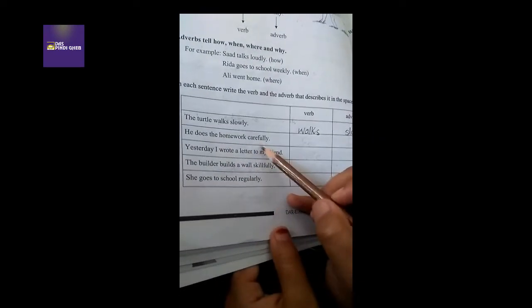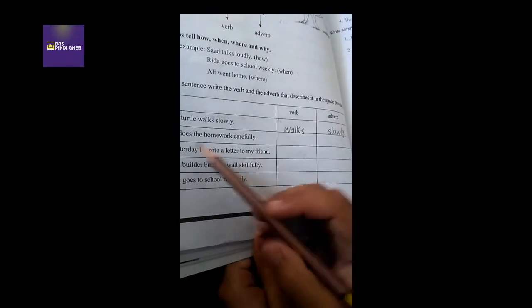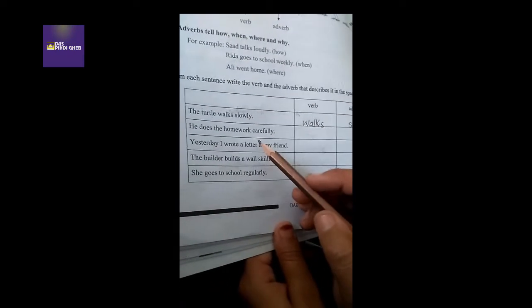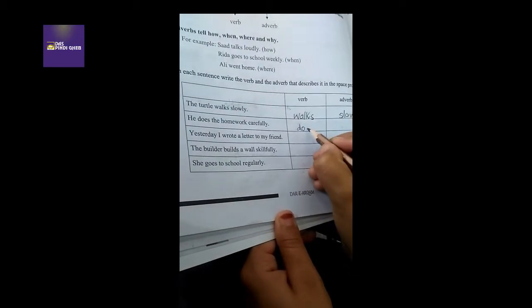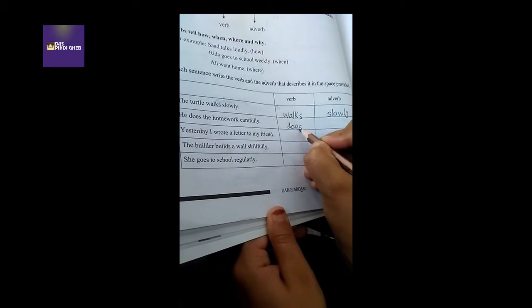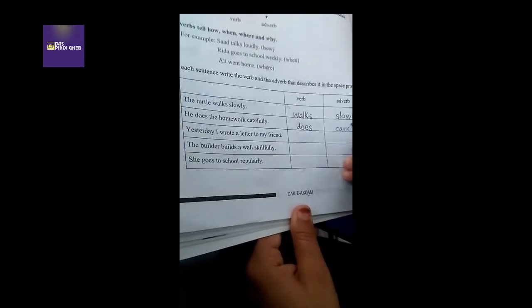He does the homework carefully. What is the verb in this sentence? Does. How does he do his homework? Carefully. The adverb is carefully.